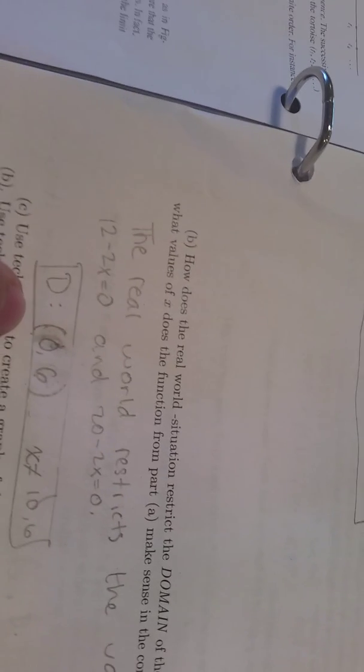And then for here, x cannot be 10 or 6, because 20 minus 20 is equal to 0, and 12 minus 2x, or times 6, would be 0. So that cannot be possible. So our domain is from 0 to 6.